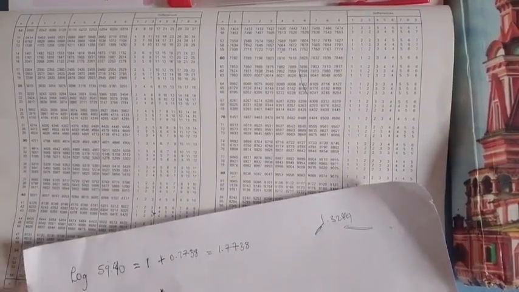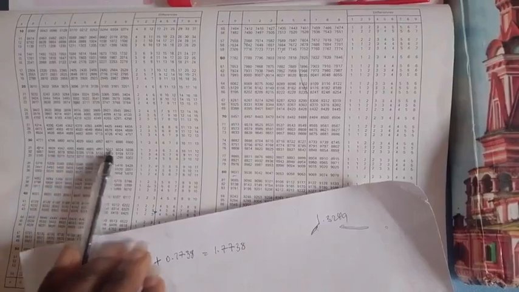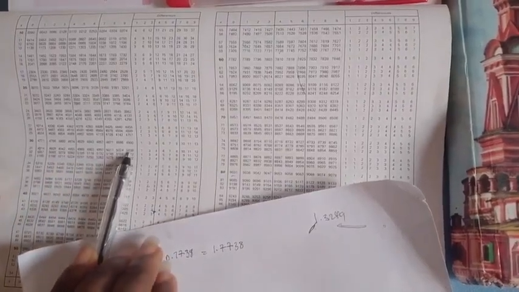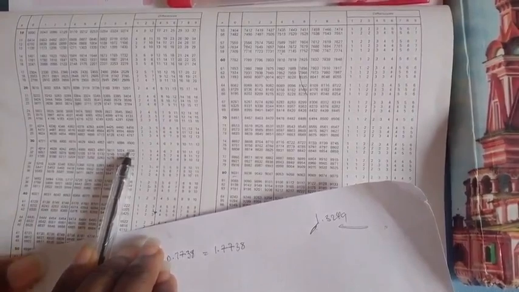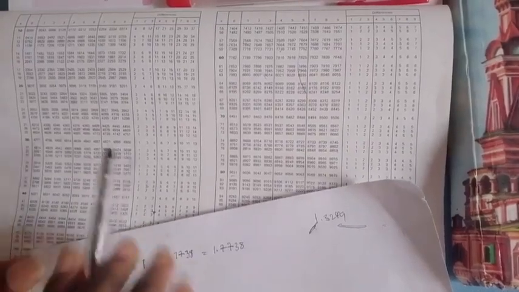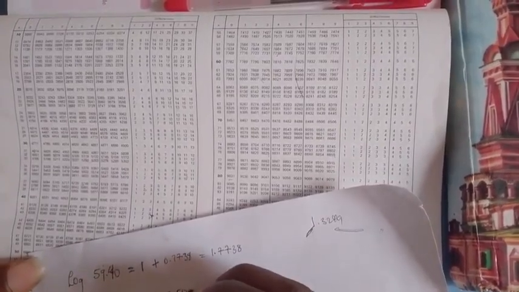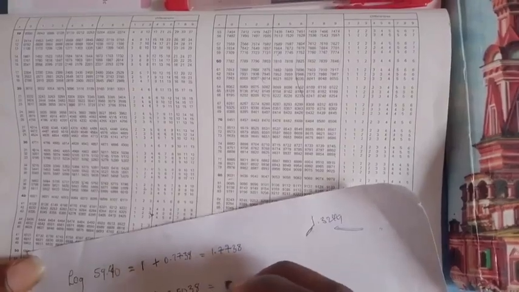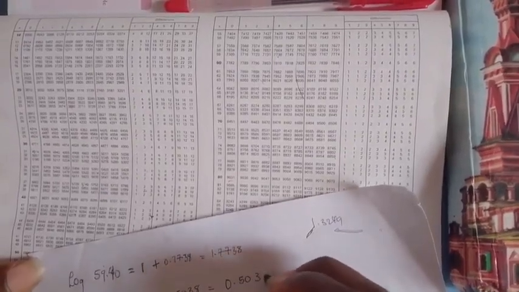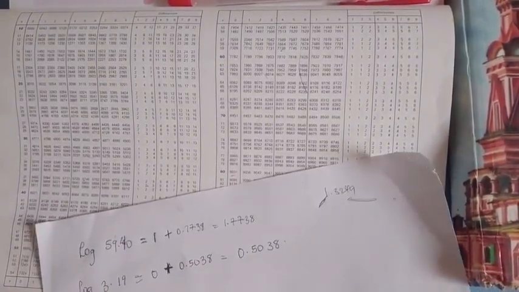31 under 9. We have our 31 here. This is 31 under 0. If we trace it straight down, 31 under 9 will give us 0.5038. Now with a difference of 0, there's nothing to add to the last digit here. So we write the same 0.5038, which is actually 0.5038 in total. So that's the log of 3.19.